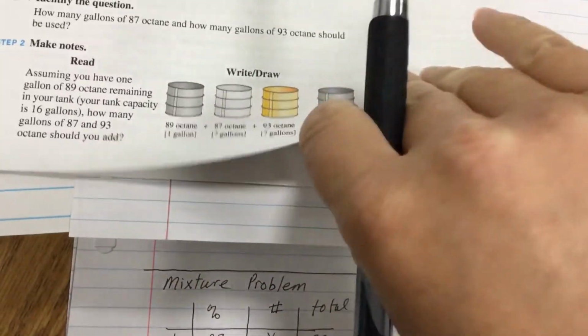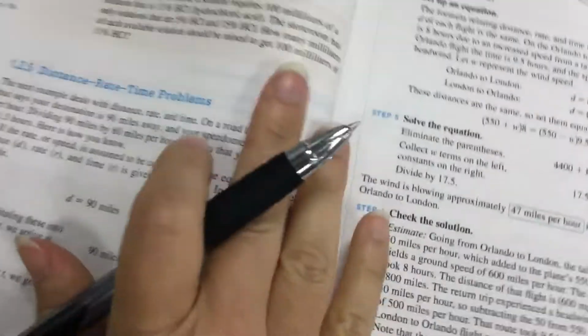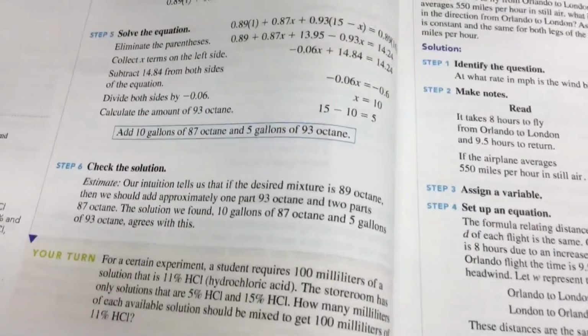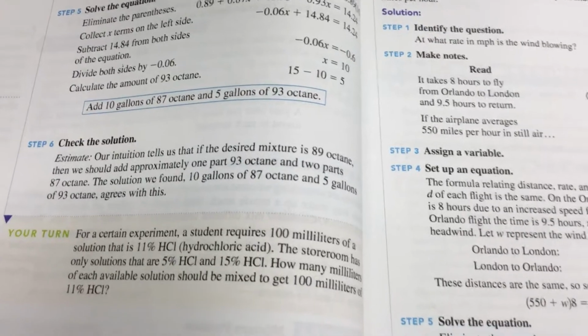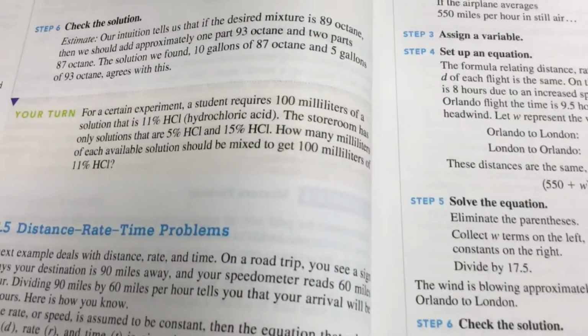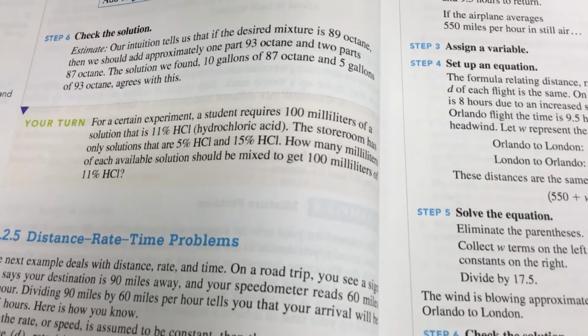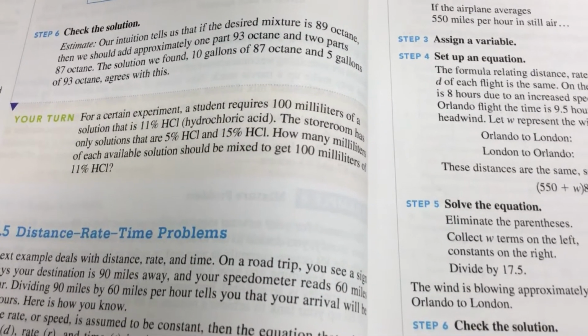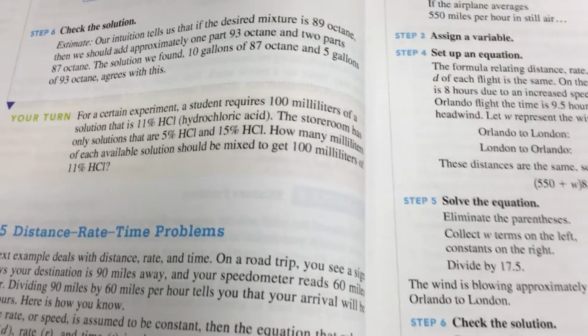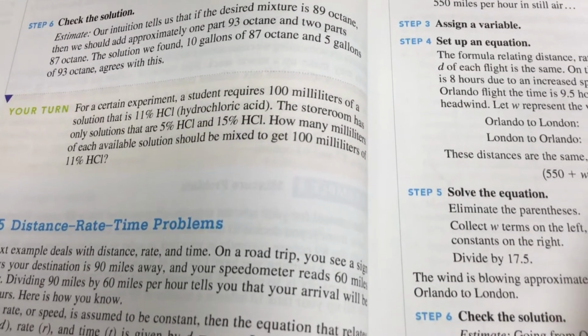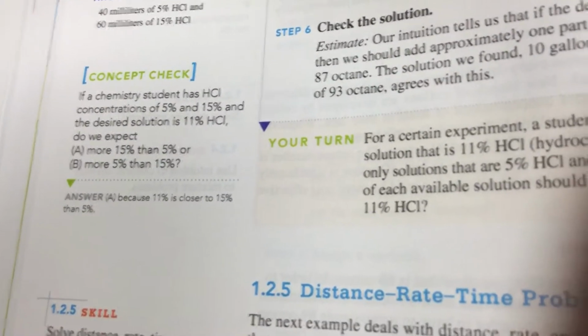And then I can look and see, yippee skippy, I got it right. 10 gallons of 87 and 5 gallons of 93. If I were you, I would try the your turn problem next and look in the margin to the side for the answer. Press pause here and try this. All right, hopefully you have now done it and the answer is right here.